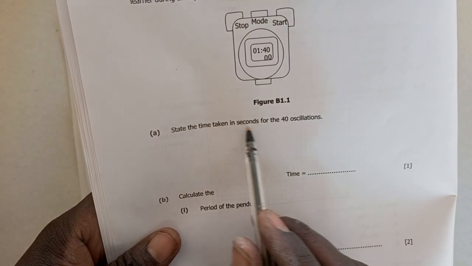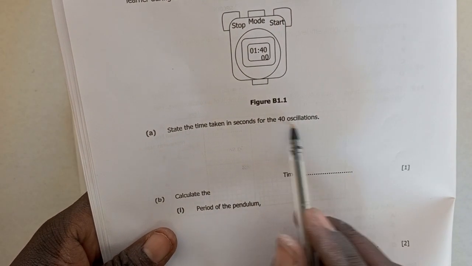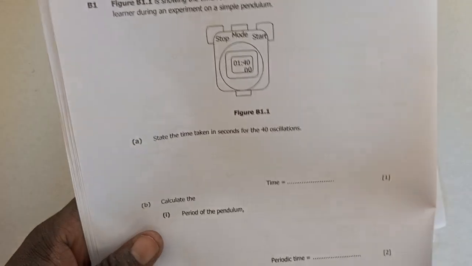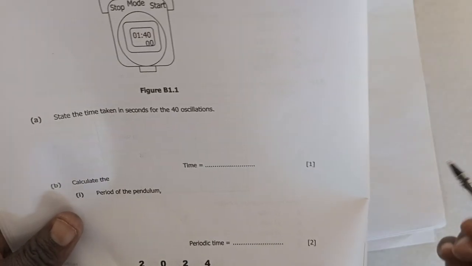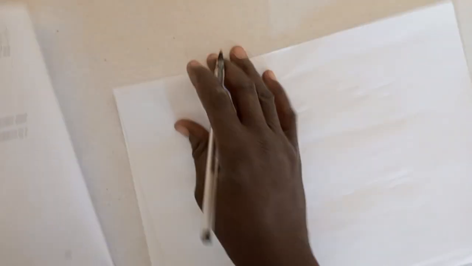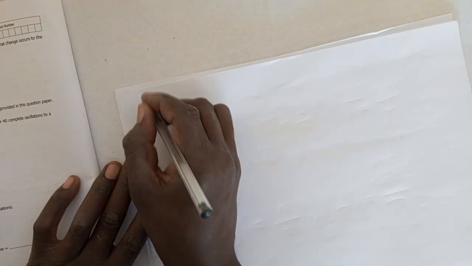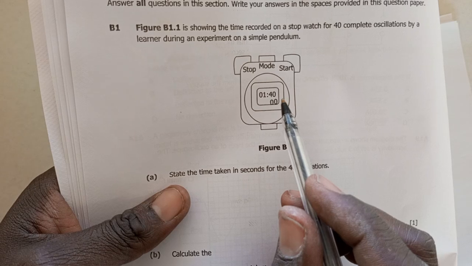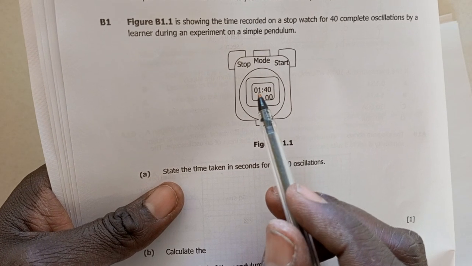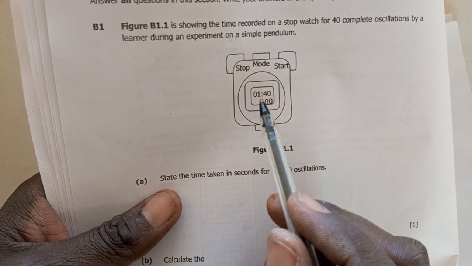State the time taken in seconds for the 40 oscillations. State simply means that you have to state it. It's something that you are able to see, but state it. So for this question B1 (a), the time taken is 1 minute 40 seconds. This 1 minute has to be converted to seconds.